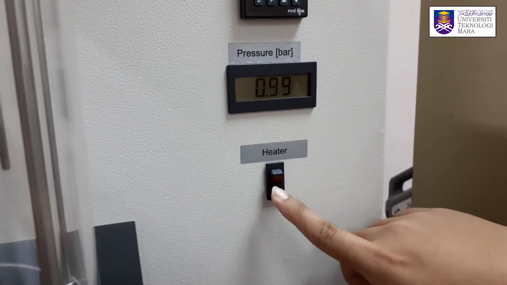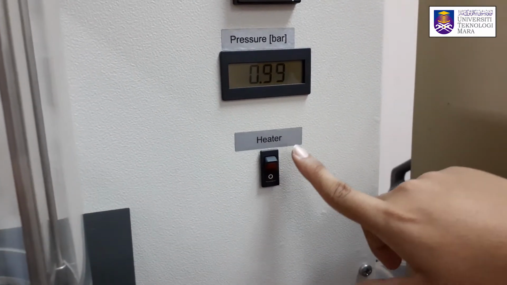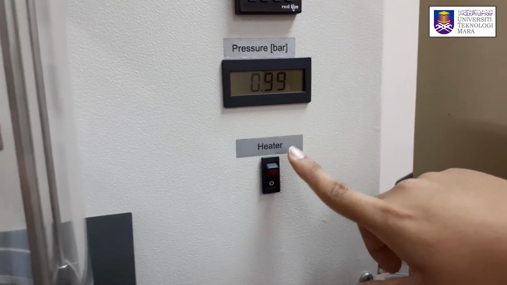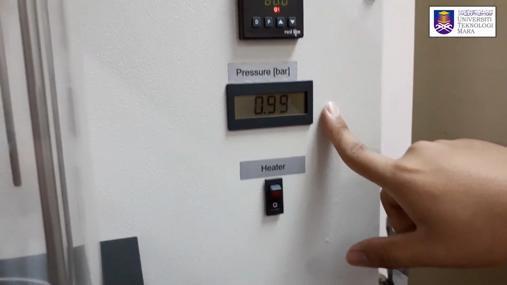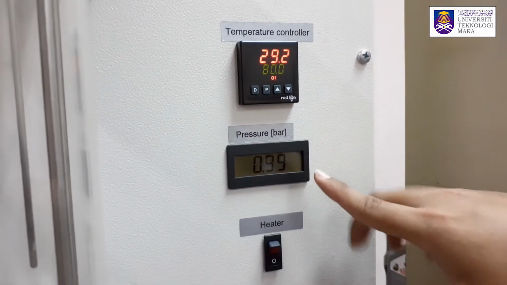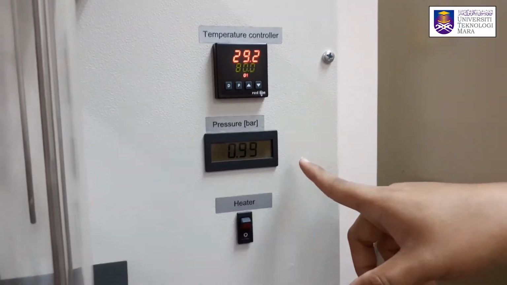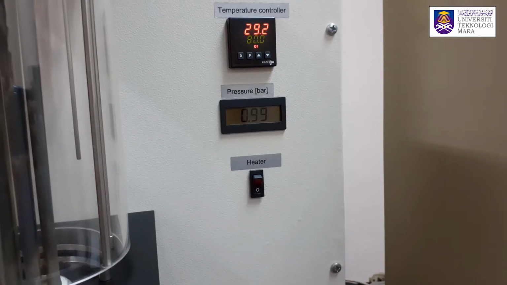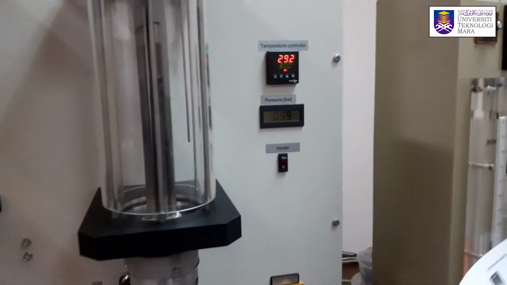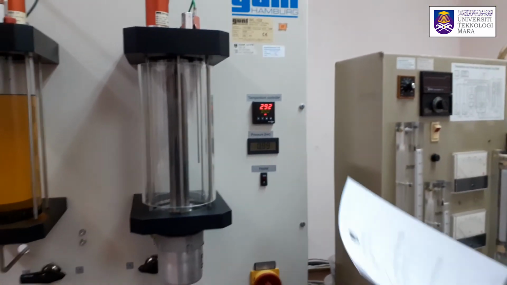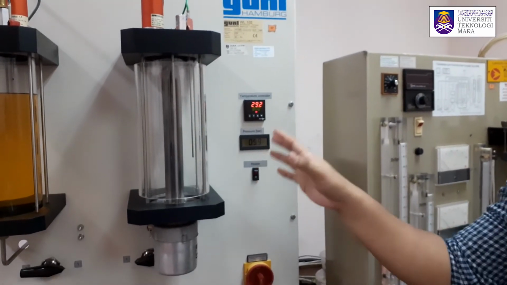When we turn on the heater here, we can see the pressure inside will also increase. So we're going to study how the temperature affects the pressure. We can actually see the relationship between the temperature and the pressure of a gas inside a closed vessel.